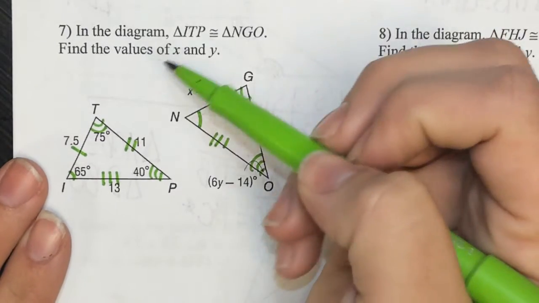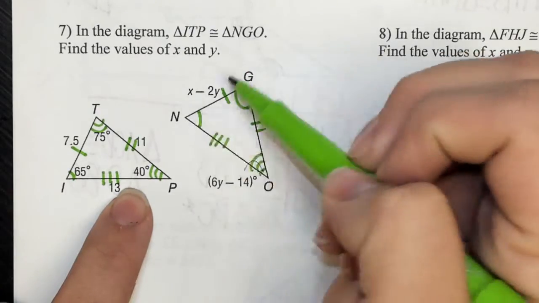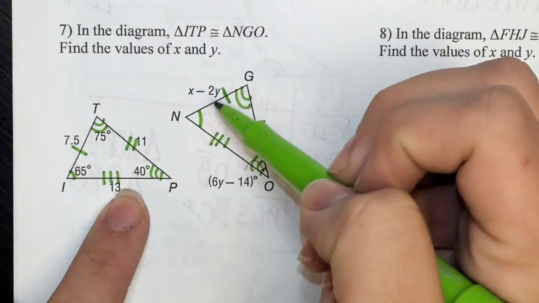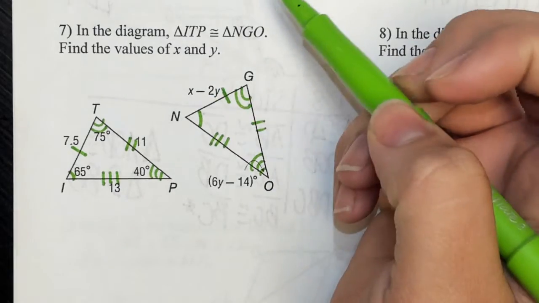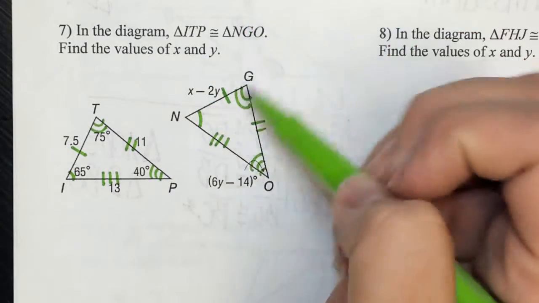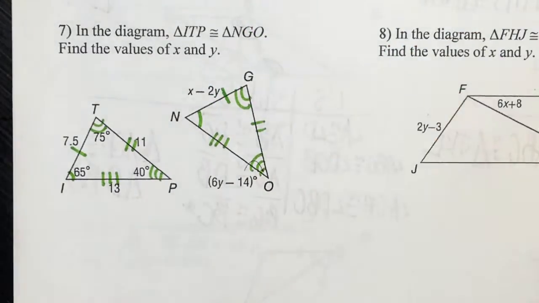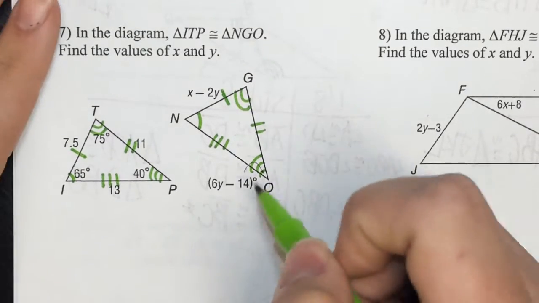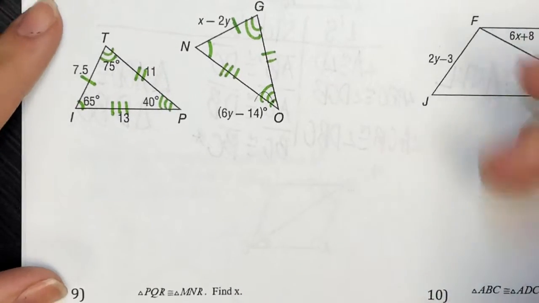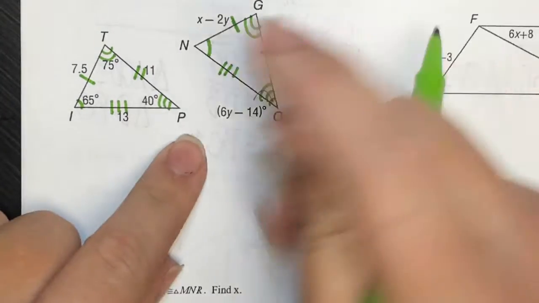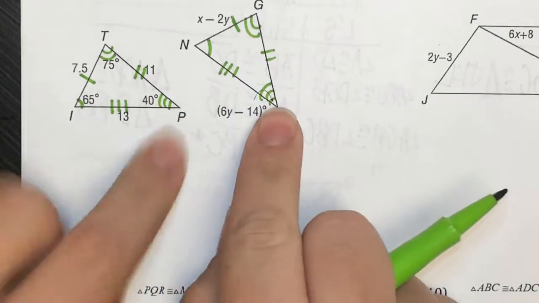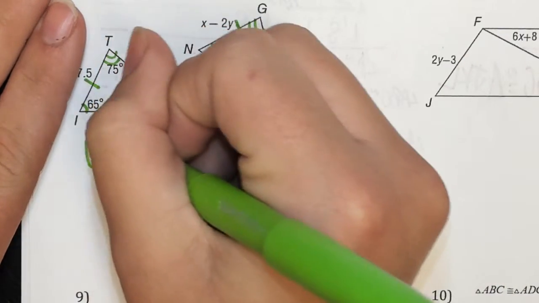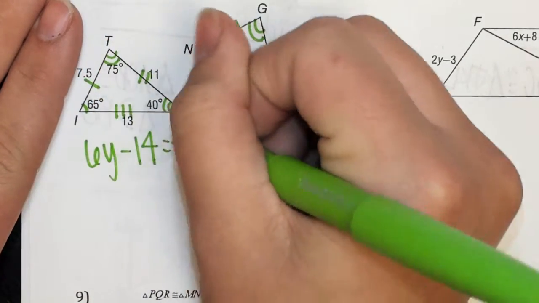Now find the values of x and y. Well, if you look at NG, you have x minus 2y. We can't solve for both of those variables without knowing one of them. So where's y? At angle what? O, do you see it? Y is by itself at angle O. Well, what's angle O congruent to? P. So to solve for y, I can set these two angles equal to each other. So set 6y minus 14 equal to 40 and solve for y.